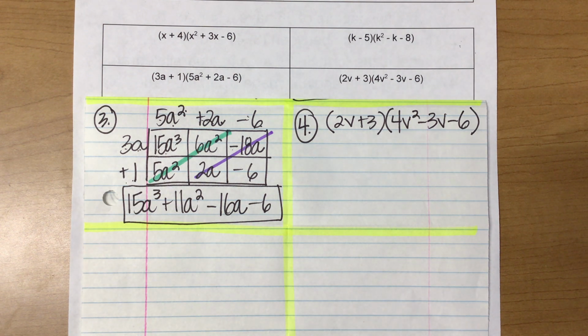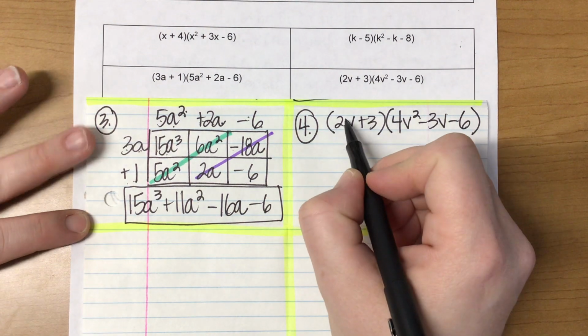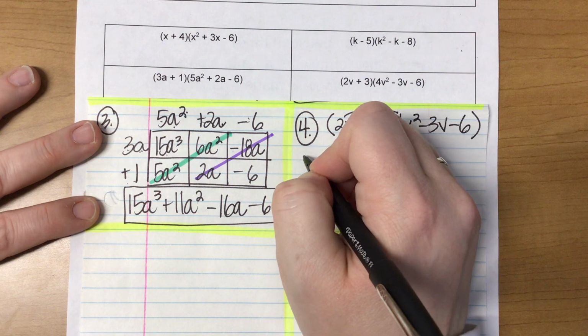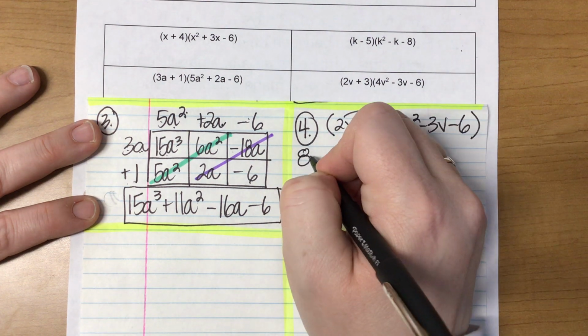Because all 3 give you the same result. All 3 of them, you write down the same number of terms. It doesn't change anything. 2v times 4v. Hold on, I have to talk myself through this.